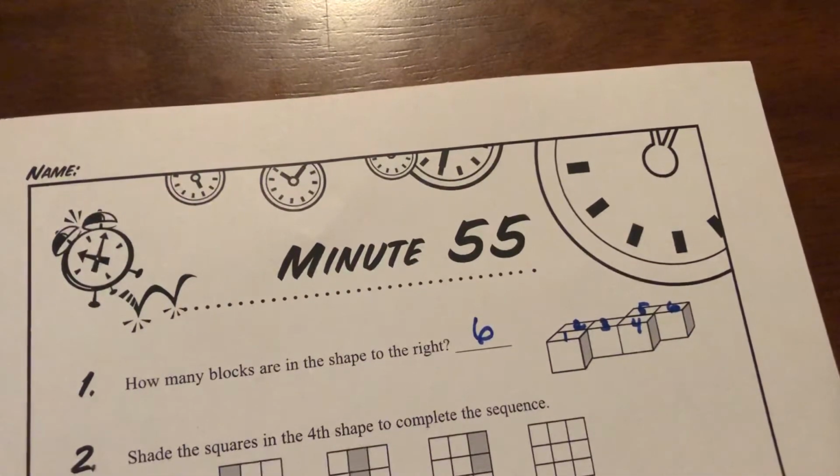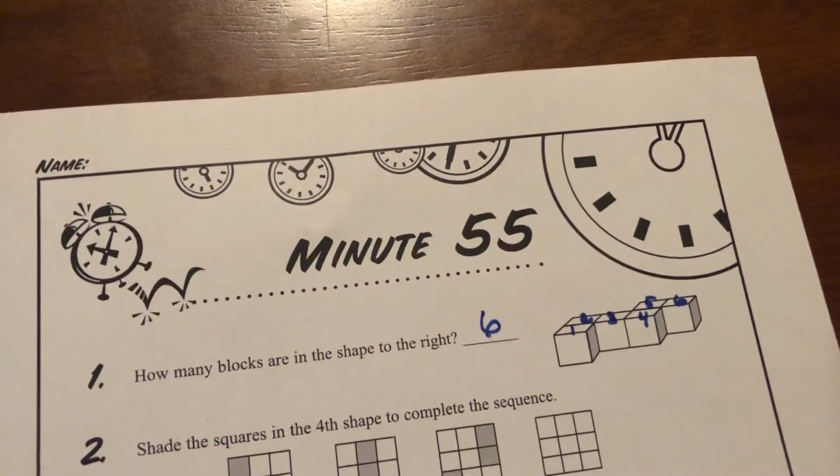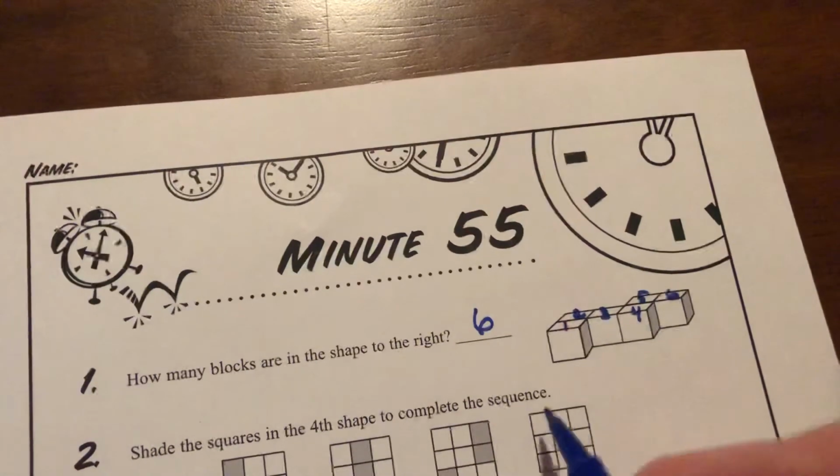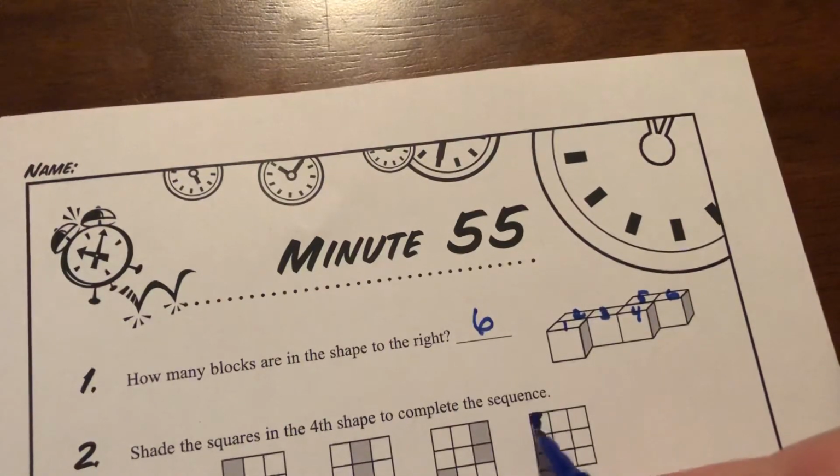Number 2, shade the squares in the 4th shape to complete the sequence. Well, if I look at the first 2 shaded squares, they just slide over each sequence. So right here they started out in the first column, then they go in the second, then they go in the third. So this one they would go back to the first column.